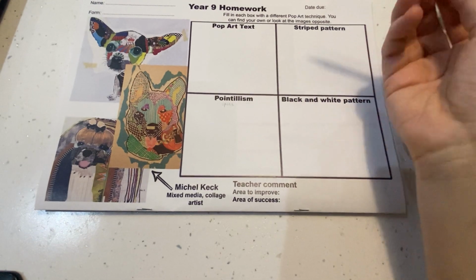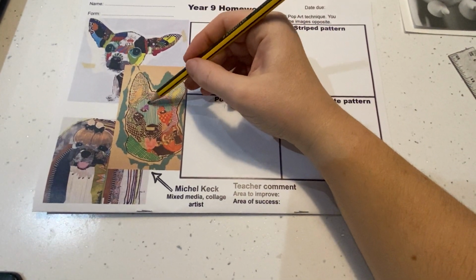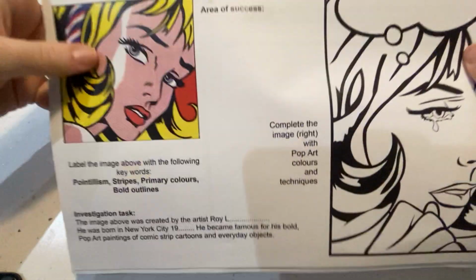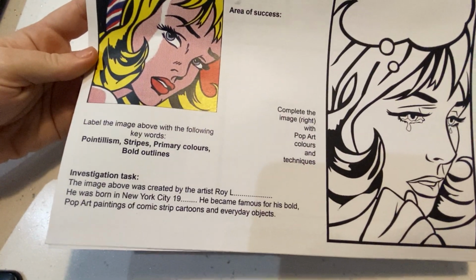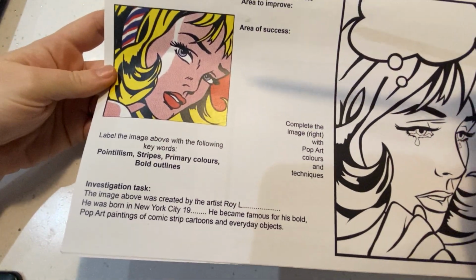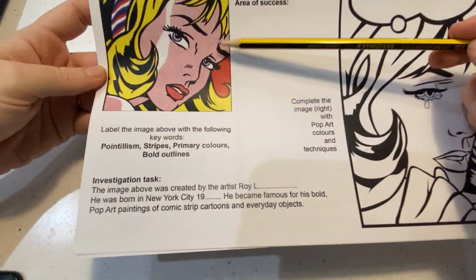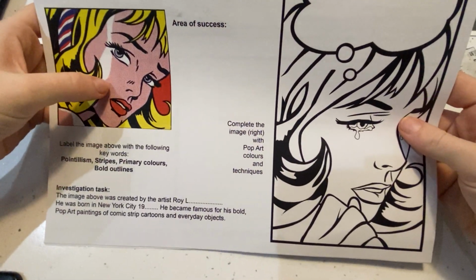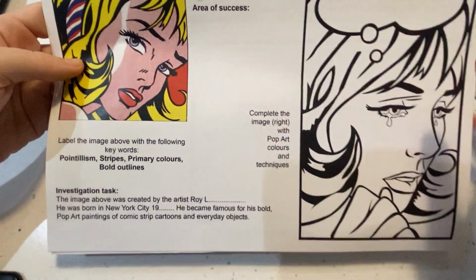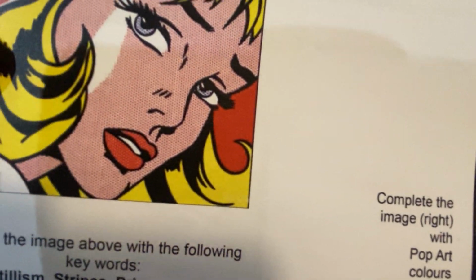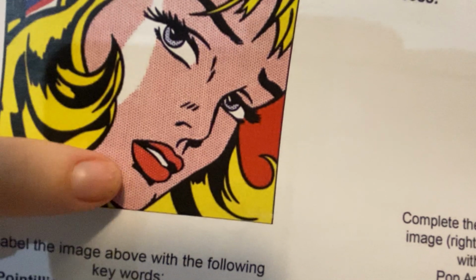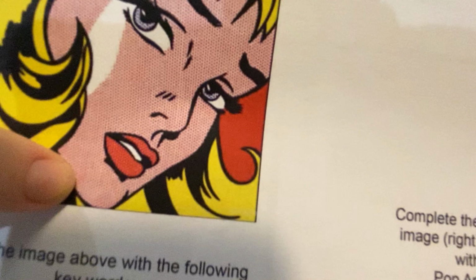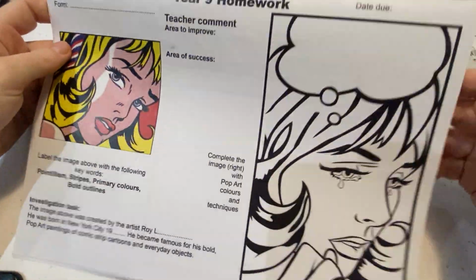So pointillism is when we use dots or spots on an area to create a pattern. That can be done in many ways. So it's a really common technique used in pop art, especially by the artist known as Roy Lichtenstein, who created this image here. From a distance, it looks like skin colour on the woman. But if I were to bring it up close to the camera and you to look closely in person, you'll notice that it's made up of pointillism, and it's actually red dots on a white background that give the illusion of the skin colour.